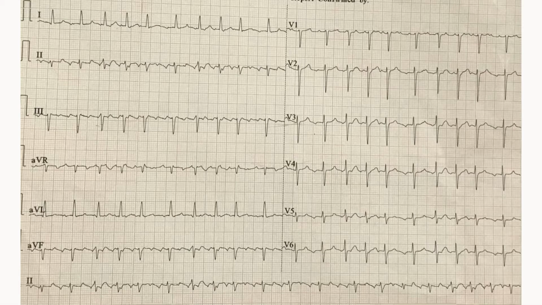This is the ECG of the patient. You can take 10 seconds to observe the ECG meticulously. Let's solve this ECG now.